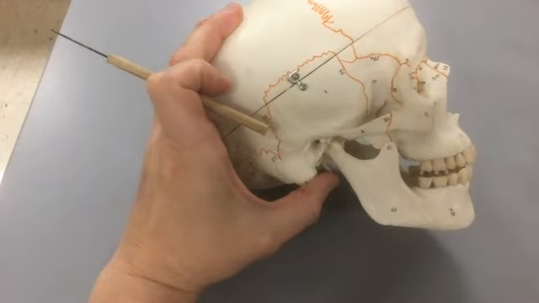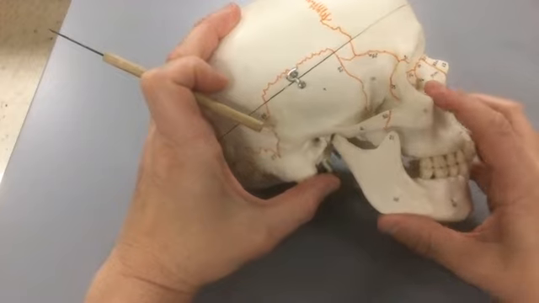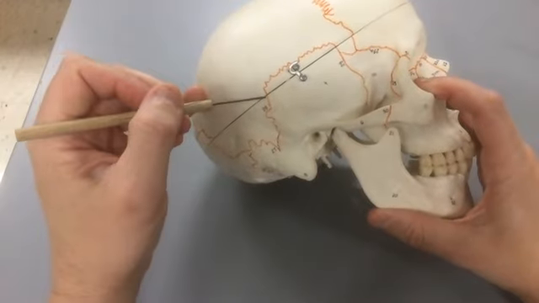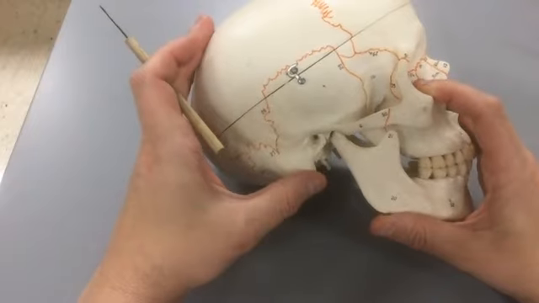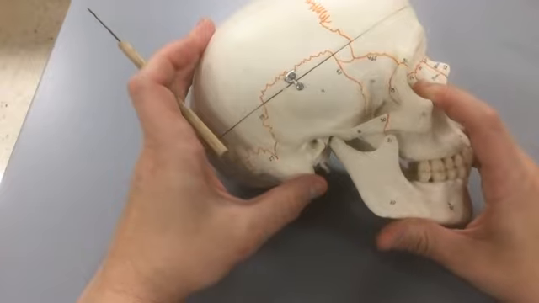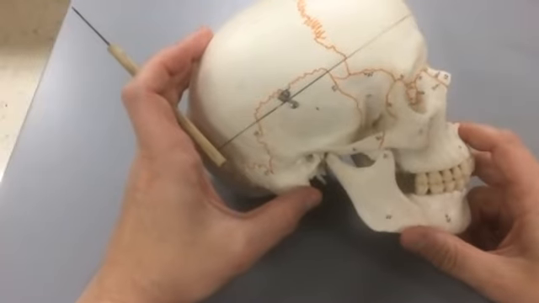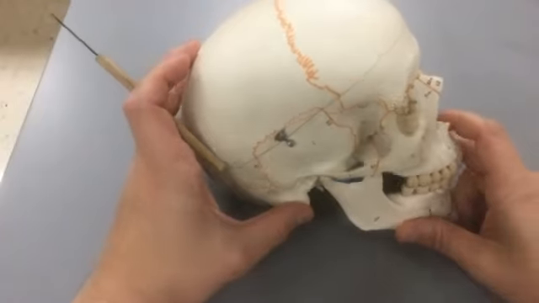The temporal bone, as we're going to see, is a good deal more complex, and I'm going to shift from this model. I just wanted to show you this model so that you can see that the temporal bone only proceeds slightly above where this cut for the skull cap is. We're going to use the skull that doesn't have the skull cap on it to take a closer look at the temporal bone.